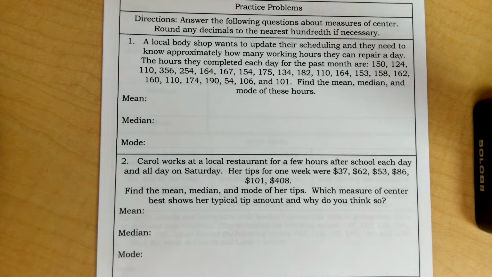So we're going to do a few practice problems here with these measures of center, and our directions tell us to round any decimals to the nearest hundredth if necessary. So we're going to start with number one. A local body shop wants to update their scheduling, and they need to know approximately how many working hours they can repair a day. So the hours that they completed each day for the past month are listed here. We're asked to find the mean, median, and the mode of these hours.